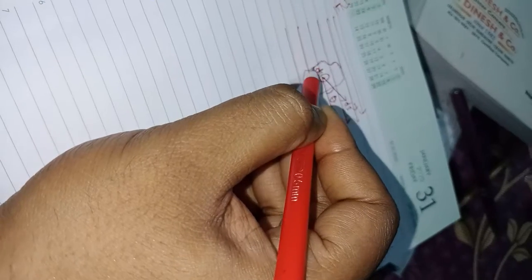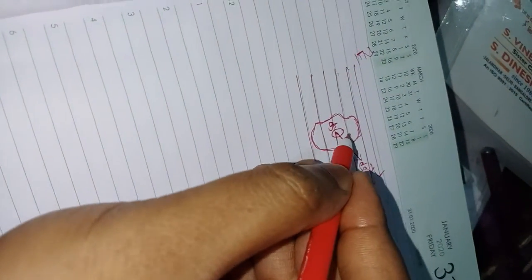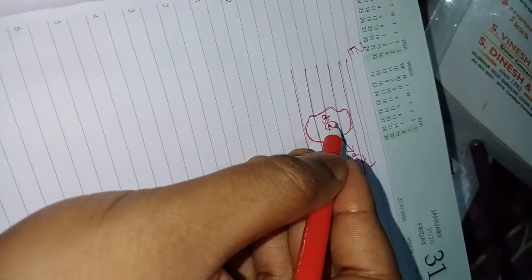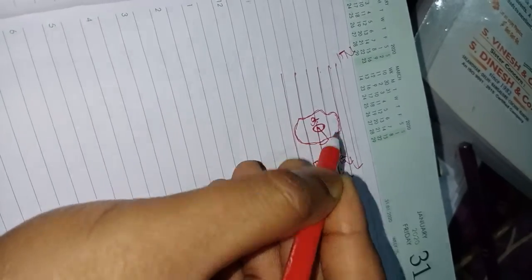Here I draw one electric field E. In this electric field, any arbitrary surface area is placed, and in this surface area we take one small surface area element, that is ds.